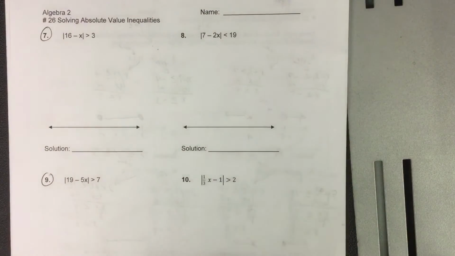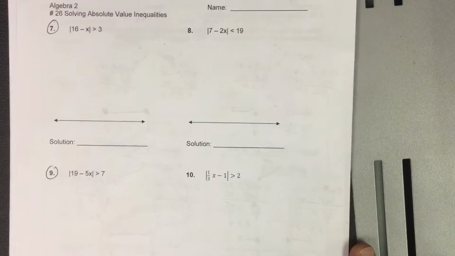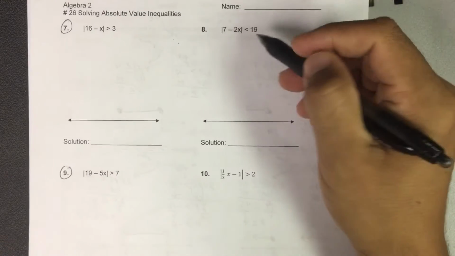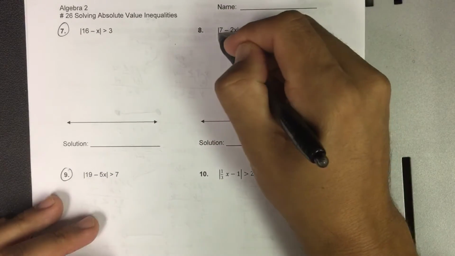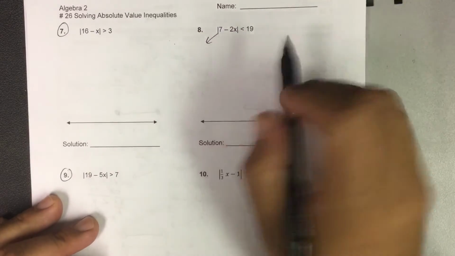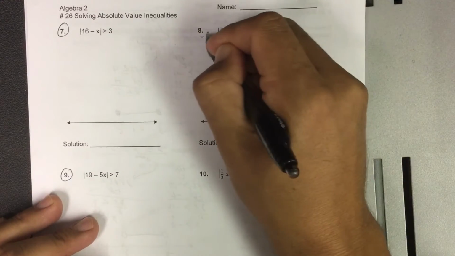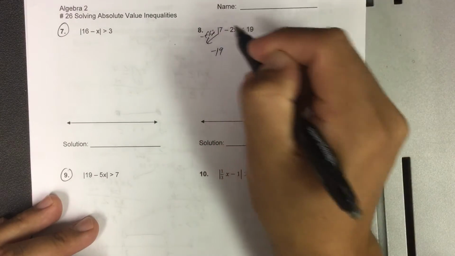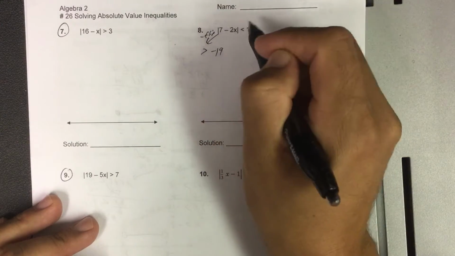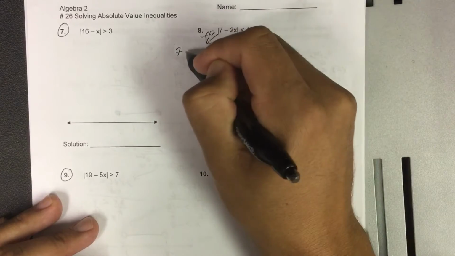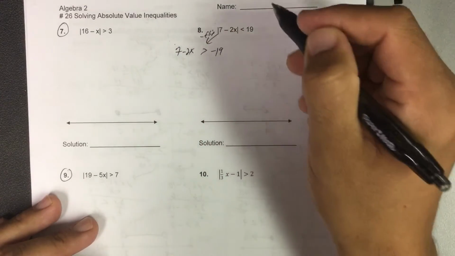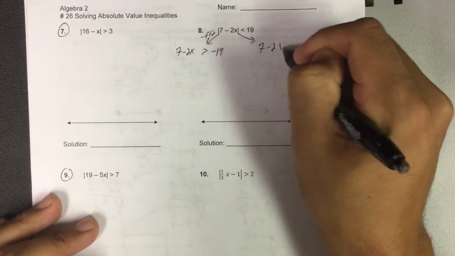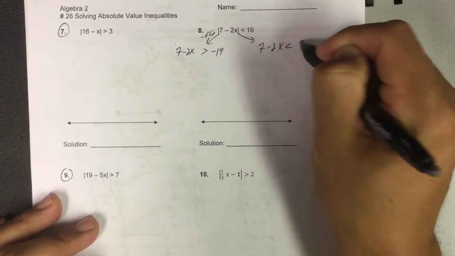The back has a couple of issues that you've got to deal with, right? A couple of things that could trip you up. First thing is this one. Let's look at this one. We're still going to do everything the same. Negative and flip, right? So I put my negative 19 here, flip the sign, and you've got 7 minus 2x. Okay, go this way. 7 minus 2x, but now I just leave the sign the same and put positive 19.